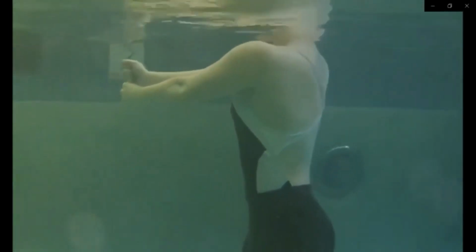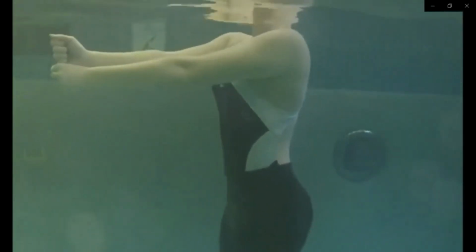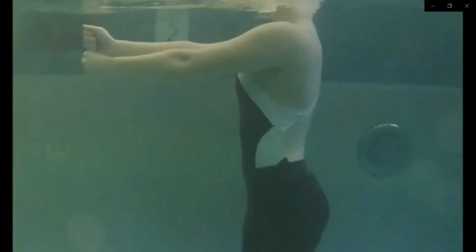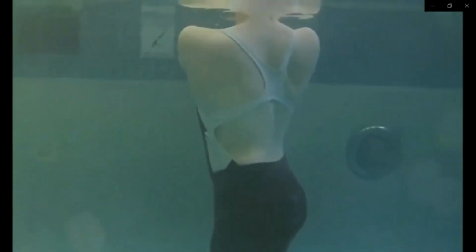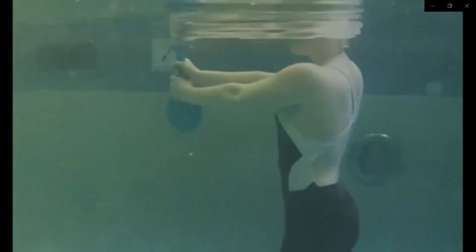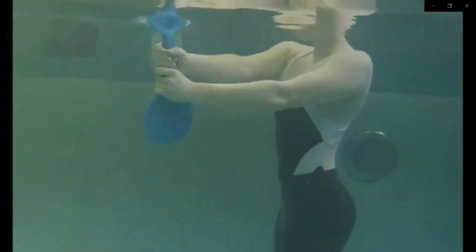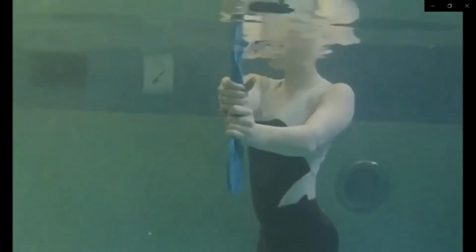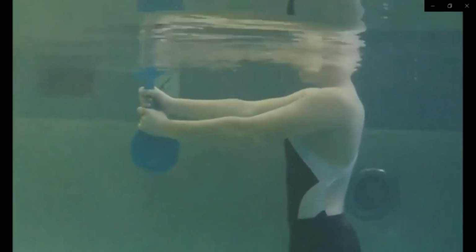Next is stationary trunk rotation. Stand either with your feet shoulder width apart or staggered for better balance. Put your arms straight out in front of you and rotate only your trunk and arms from side to side as far as you can go. Once that exercise becomes easier, add in a paddle to add more resistance. Remember, you can open and close the ends. Open is less resistance and closed is more.